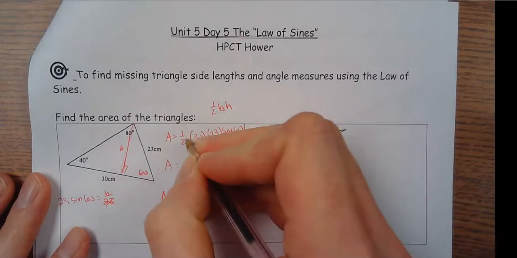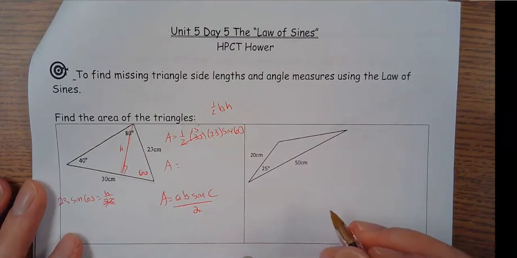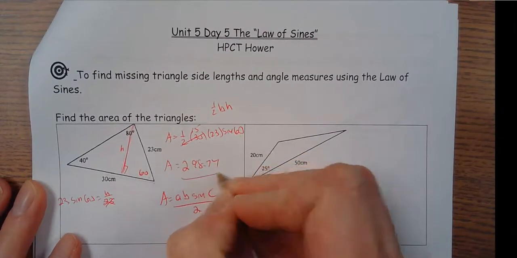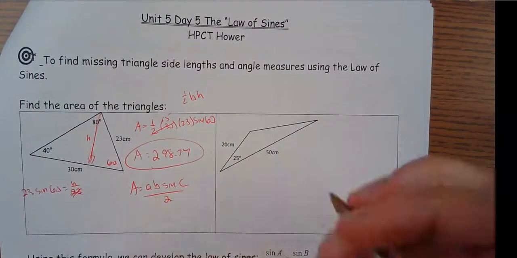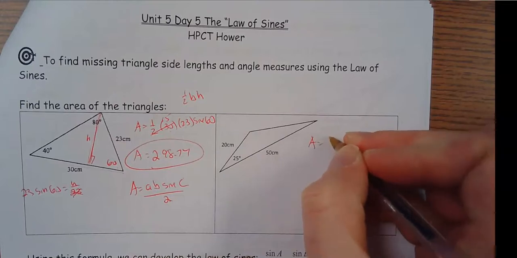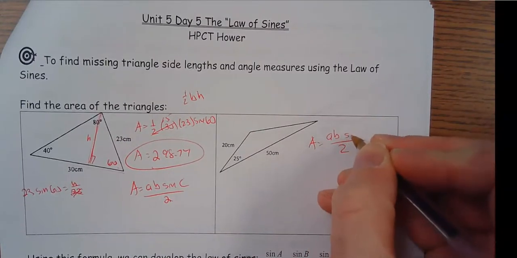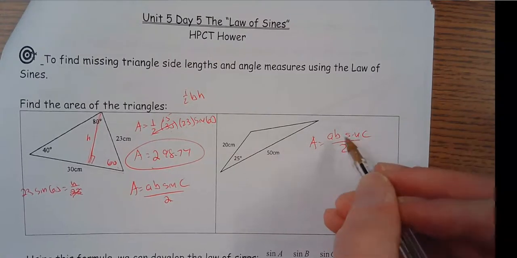When I put this in the calculator, half of 30 is 15, so 15 times 23 times sine of 60 is 298.77. Again, if I want to use this formula, area equals AB sine of C divided by 2. I have to have the included angle between two sides.